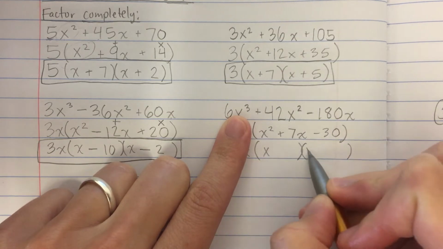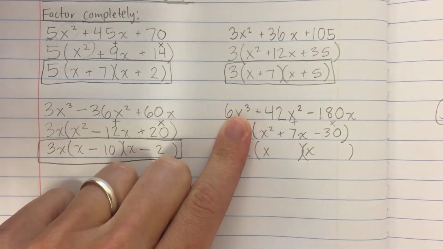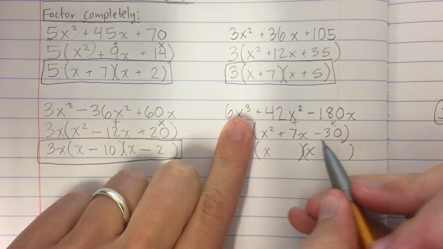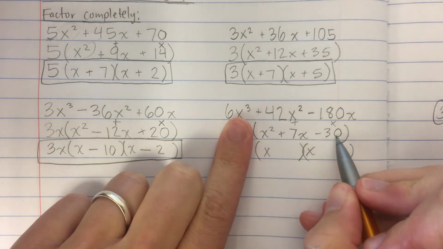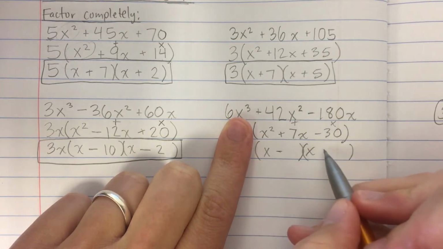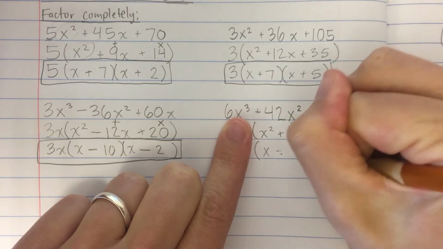And what I'm looking for is two numbers that multiply to negative 30 and add to 7. Okay, and remember, this is tricky when this is negative, because now what I'm really looking for is two numbers that multiply to 30 and have a difference of 7, right? Because I'm going to need to have one negative and one positive. Okay, so two numbers that multiply to 30 and have a difference of 7.